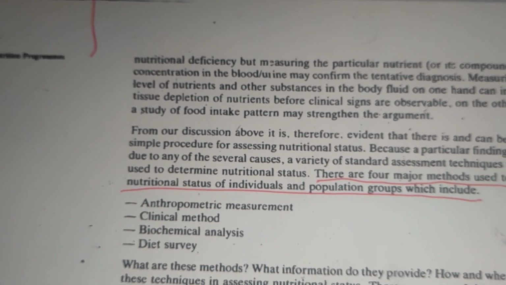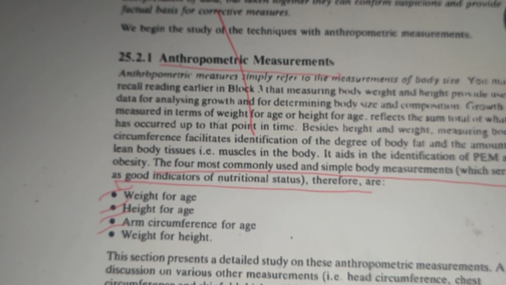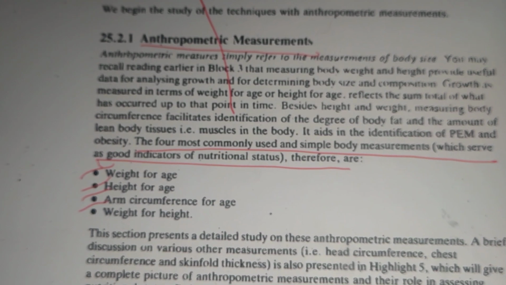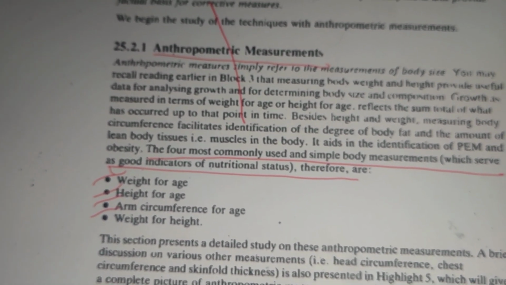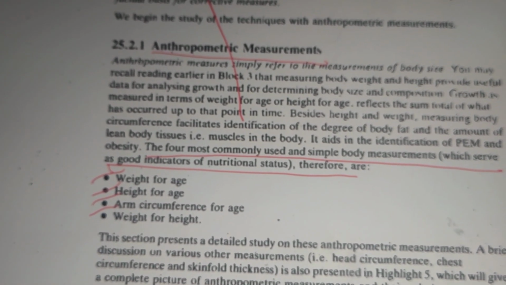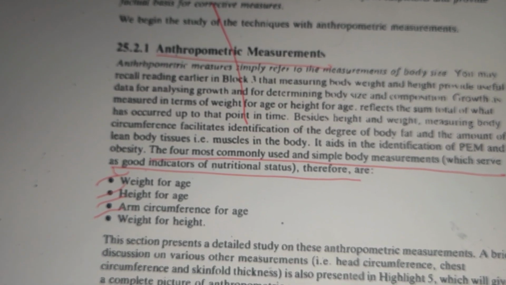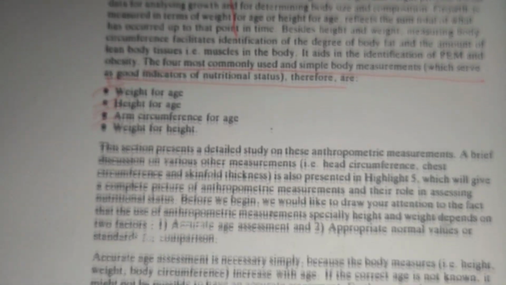What is anthropometric measure? In anthropometric measure, there are four commonly used simple body measurements to understand the nutritional status, which are good indicators of nutritional status. One is weight for age, the other is height for age, next one is arm circumference for age, and then the weight for height.